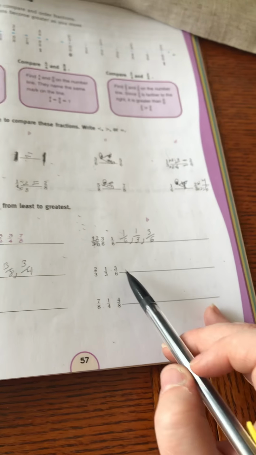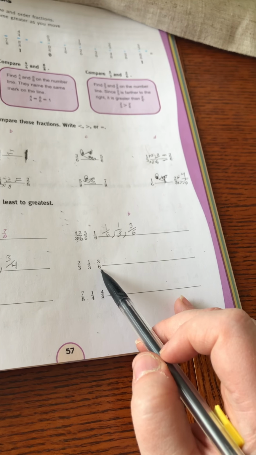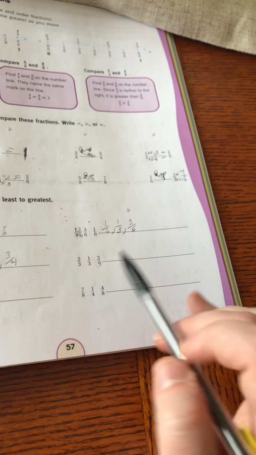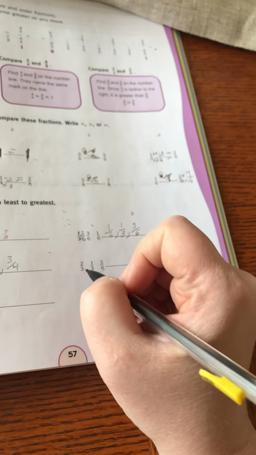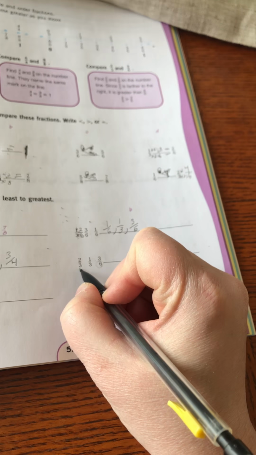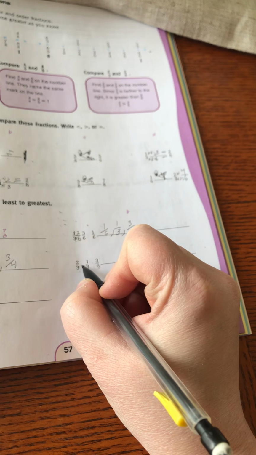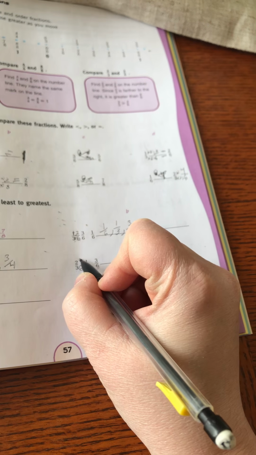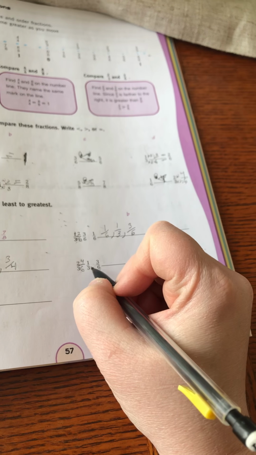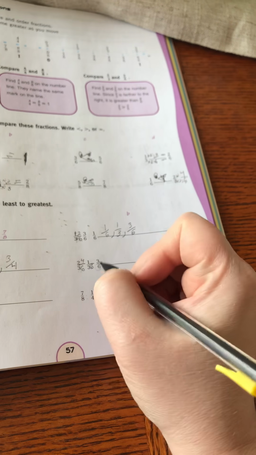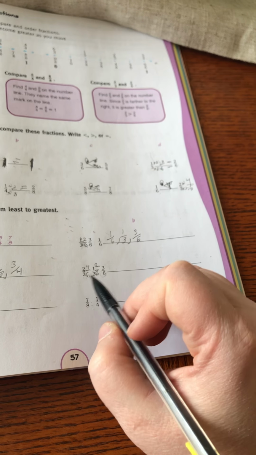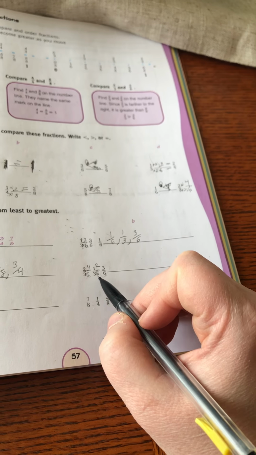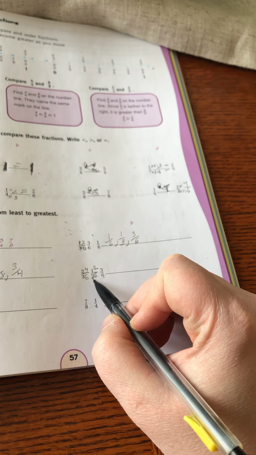All right. Oh my, 6 is the greatest denominator. So let's make these 3's into 6's with equivalent fractions. So 3 times 2, 6, 2 times 2, 4, 3 times 2, 6, 1 times 2, 2. There we go. Which is the least? 2/6, but wait a minute. Don't forget to write the original, not the equivalent.